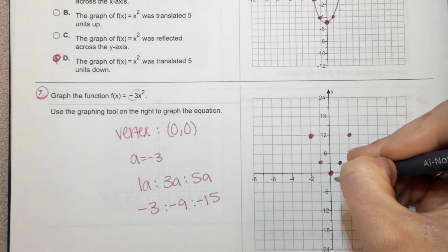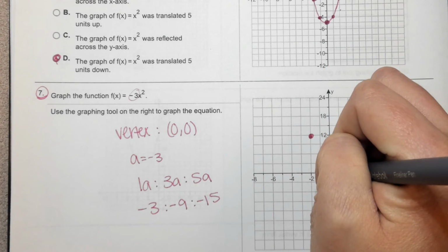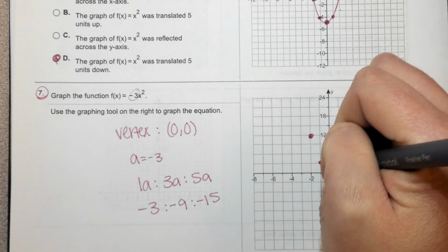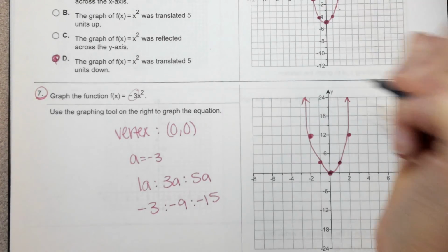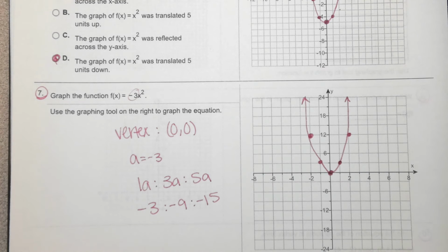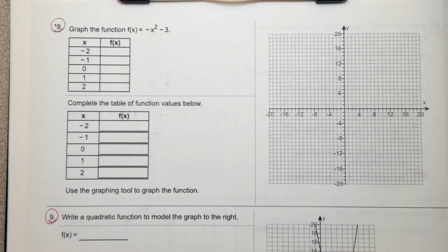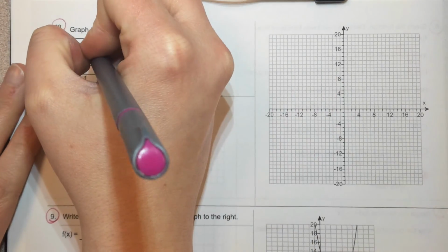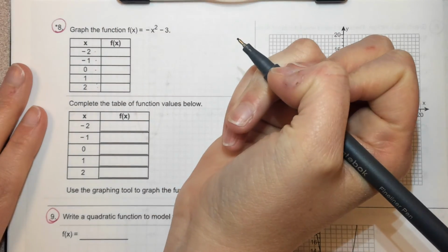And you notice your y-axis is counting by 3s, so that's super, super helpful. It makes it really, really easy to graph. Okay, again, we're doing that same thing as before. Okay, number 8, we are filling in the table of values. So all you have to do is plug each of these numbers in for x.